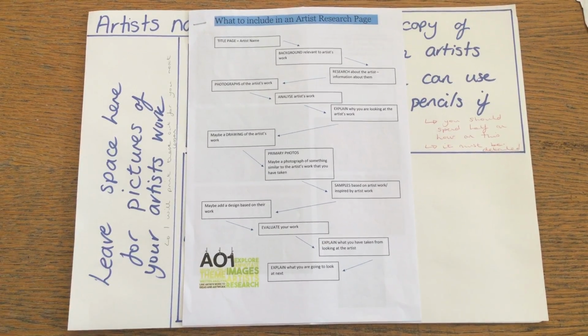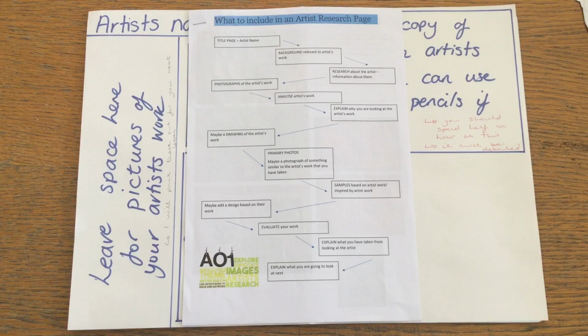Hi everyone, and today we are looking at completing some artist research. Now your artist research is going to be to do with the theme that you have completed for the last couple of tasks. So it was either the cities, the jungle or underwater.